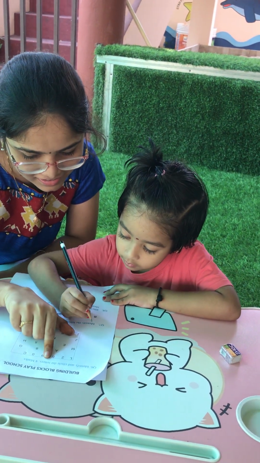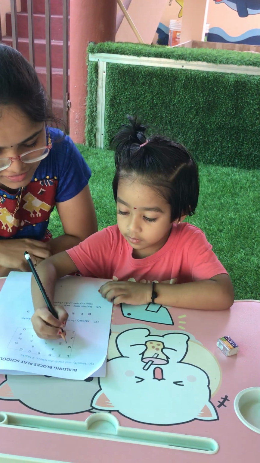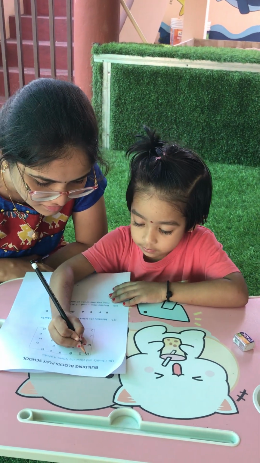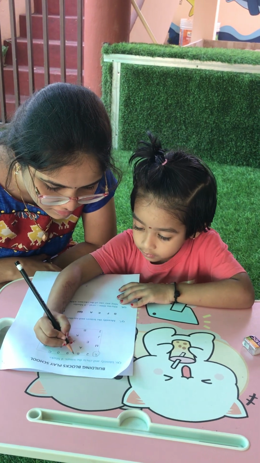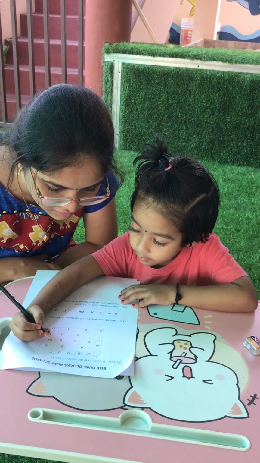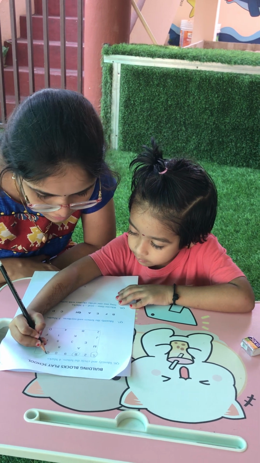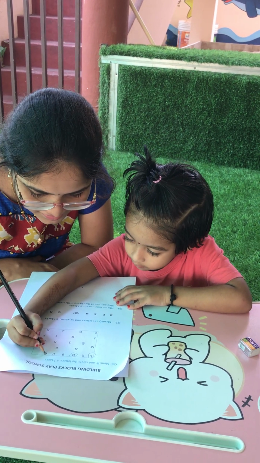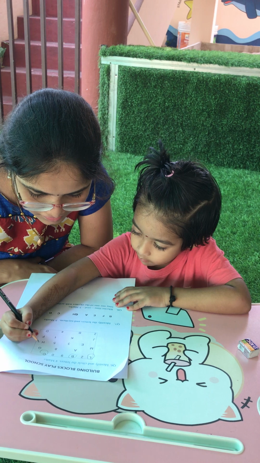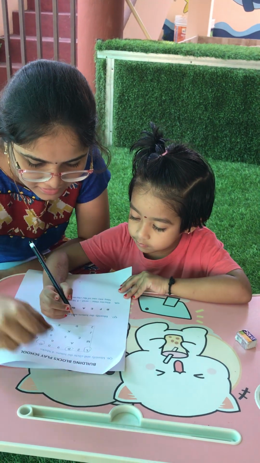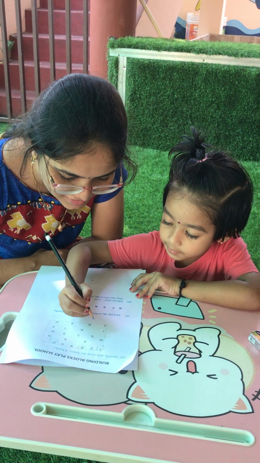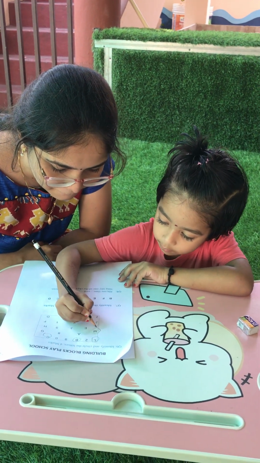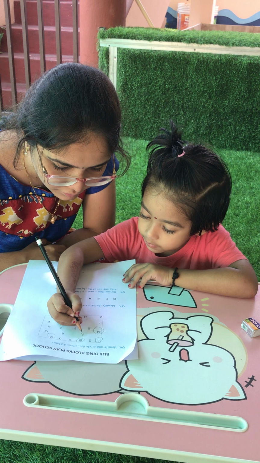Identify and circle the letter. Only letters you need to circle. M. Mm. Mm. G. Mm. Okay, circle it. Mm. Circle the letters in this line. M. Mm. A. Mm.